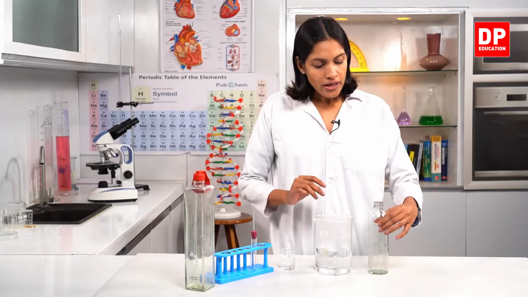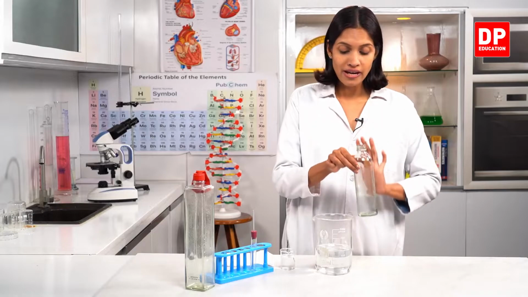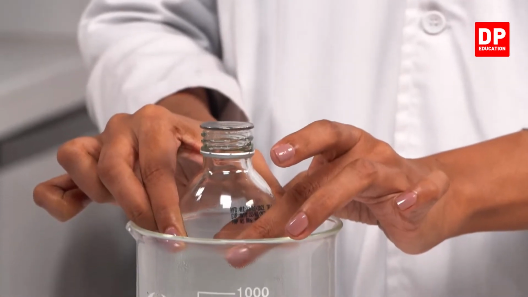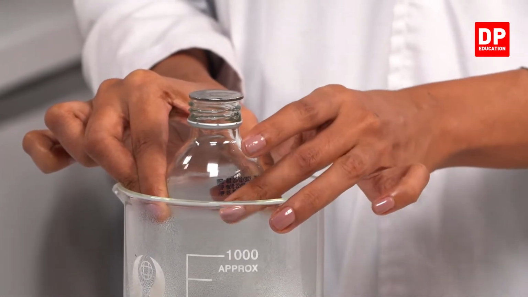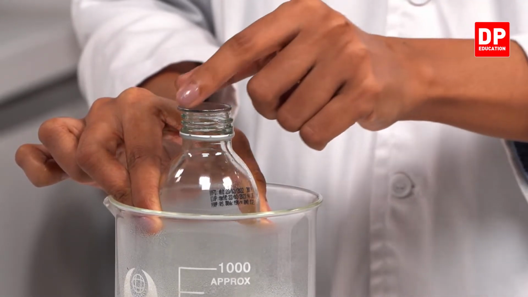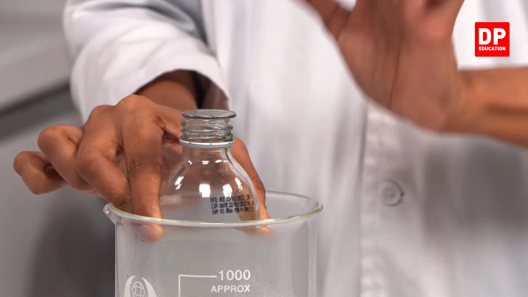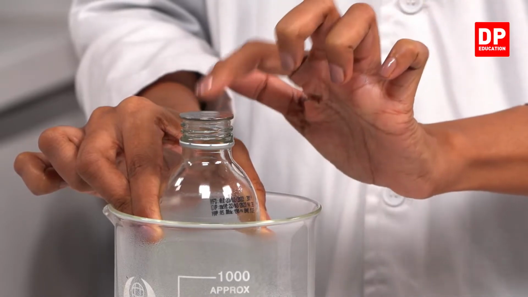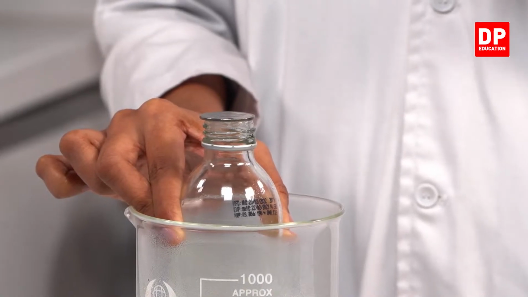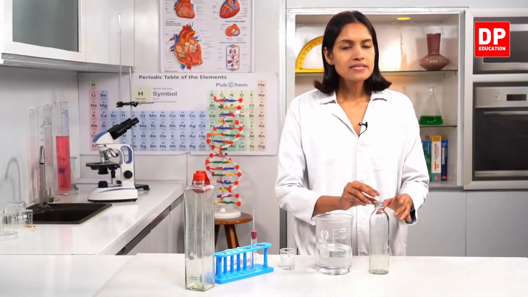Okay, children? Now I have to immerse this bottle. Carefully observe what happens to the coin when I immerse this bottle in the hot water beaker, okay? You can see the coin is moving. Right, children? The coin is moving up and down. So why does this happen, children?